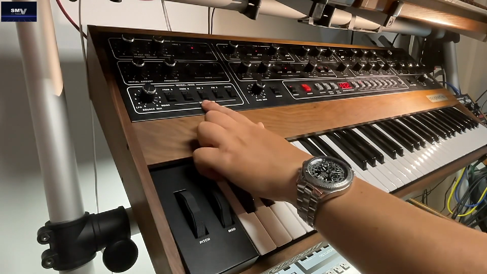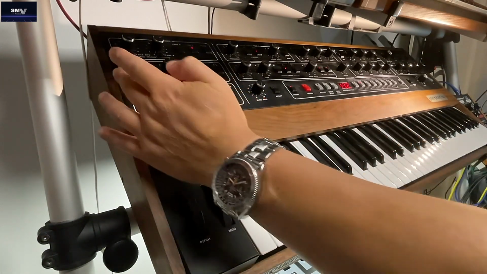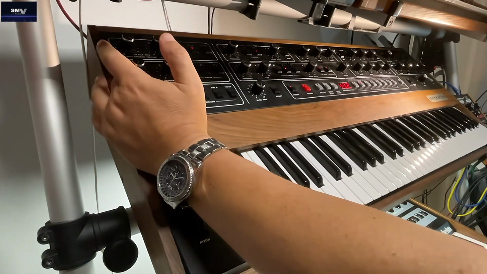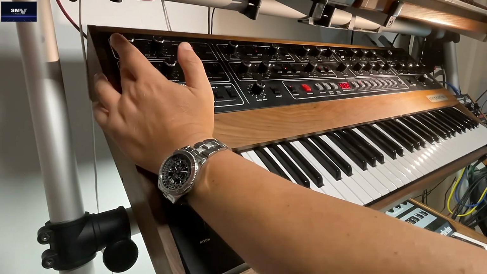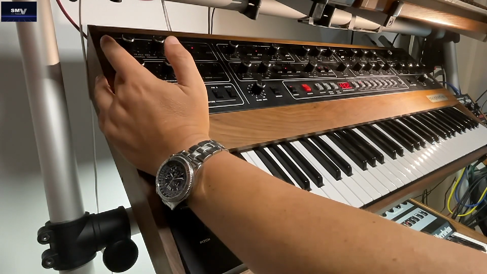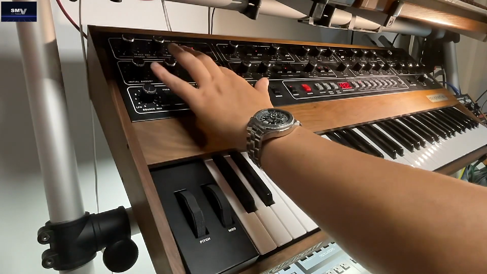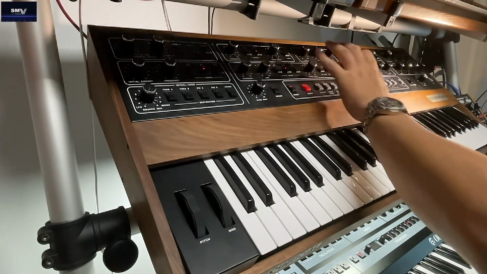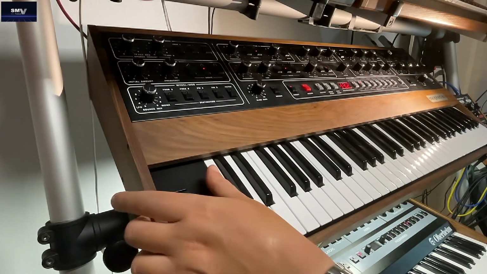But there is something to mention about that. Here you have a new knob that it was not on the vintage Prophet. That is the initial amount that will set an amount of the modulation even if the wheel is down.